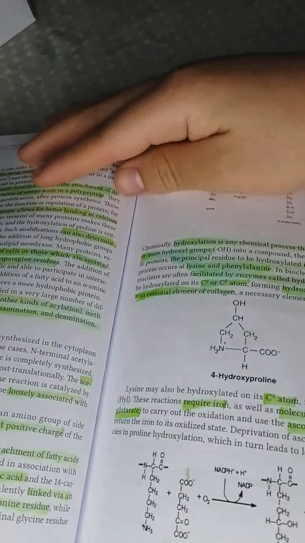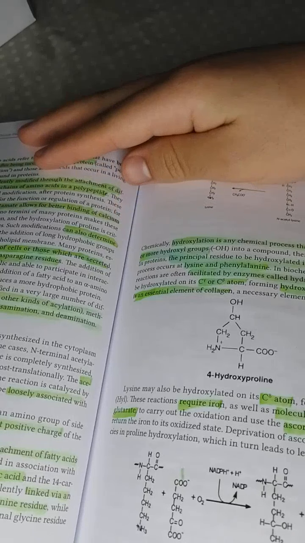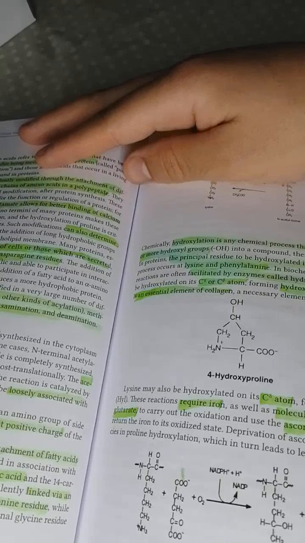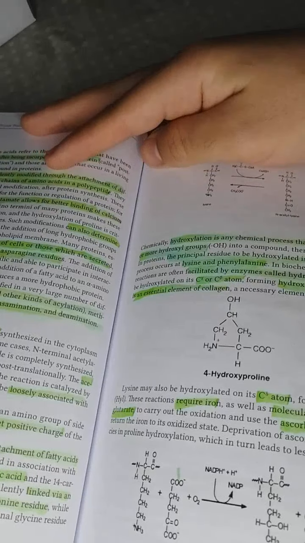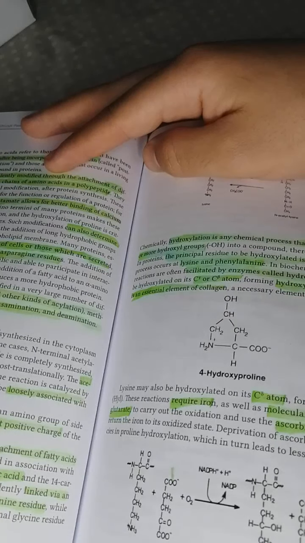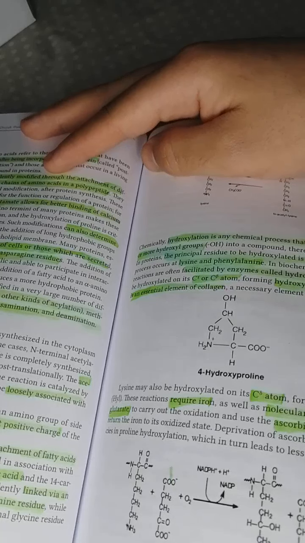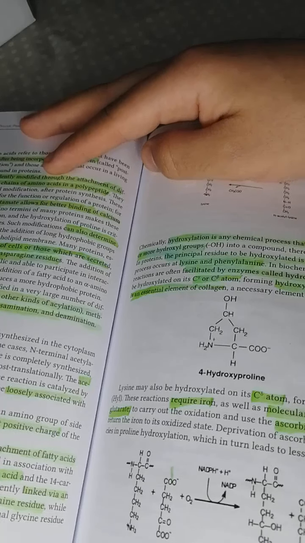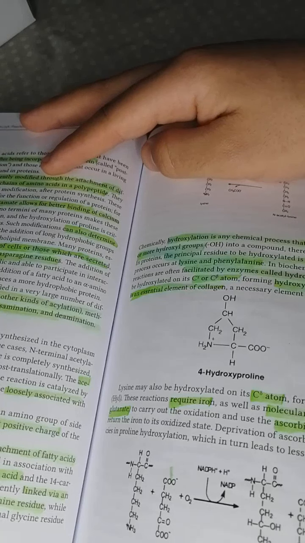Okay, so the third type of post-translational modification is hydroxylation. Hydroxylation is the addition of a hydroxyl group. Okay, so in this case, it's oxidizing an amino acid by adding an OH group. Okay, because it's oxidation by electrons, not by the addition of oxygen, because you also have a hydrogen there. Okay, the main amino acids to be hydroxylated are proline, lysine, and phenylalanine.